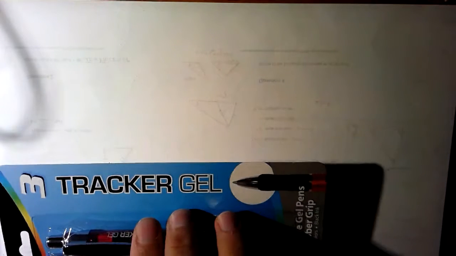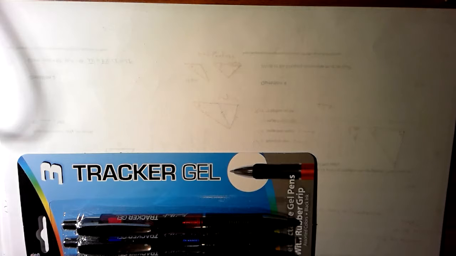So for 2a, they just ask us to construct two congruent triangles. The ones that I'm going to construct are equilateral because I think they're kind of sophisticated and cool to use here. So let's go ahead and start. The first thing we need to do is get a straight edge. Now I don't have a ruler, so I'm going to be using this as my straight edge.